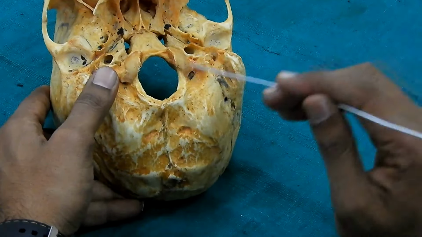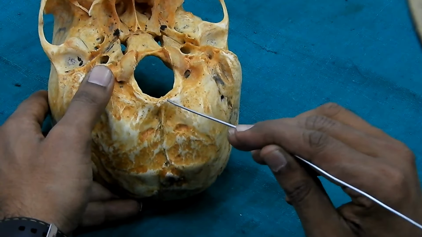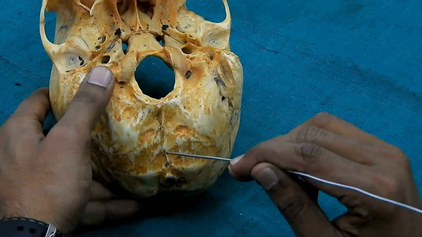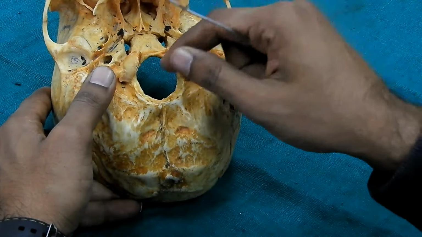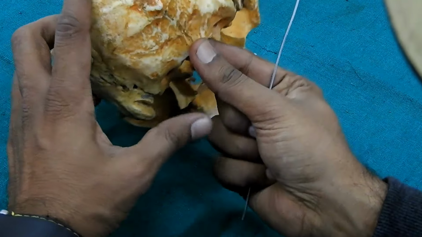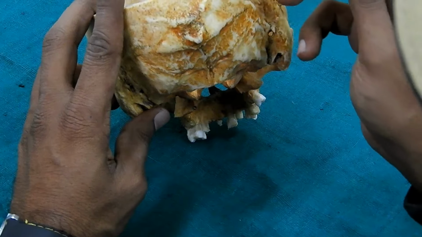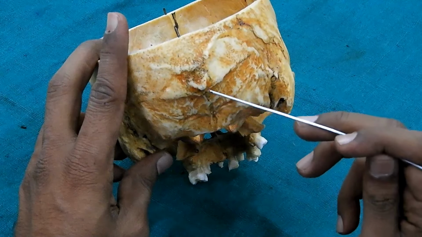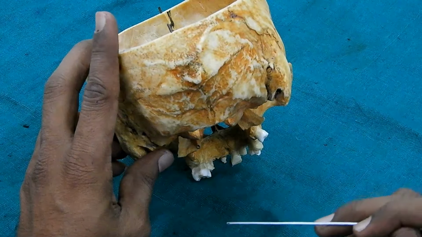Now from the posterior margin of the foramen magnum up to the external occipital protuberance passes one elevated line which is known as the external occipital crest. Now the external occipital protuberance lies in the lowermost part of the norma occipitalis, and it marks the junction of the neck with the scalp.